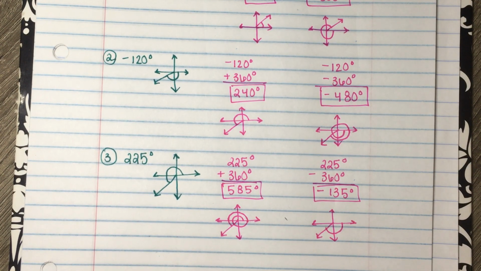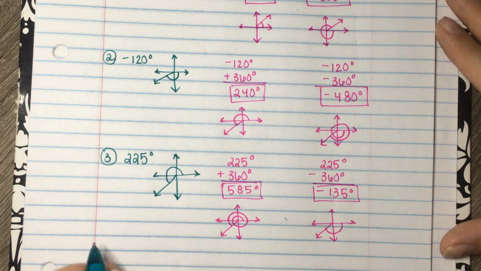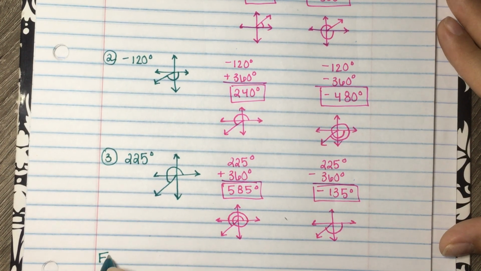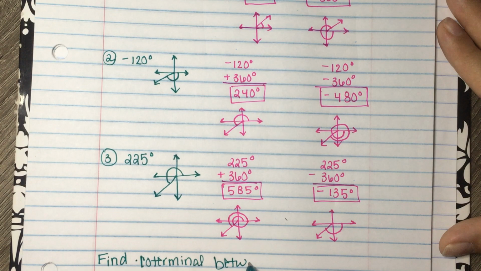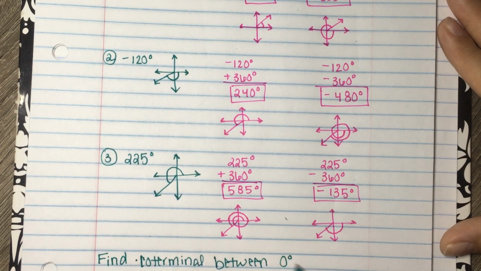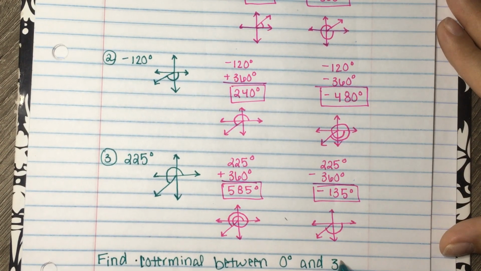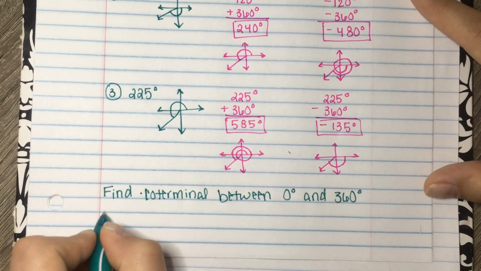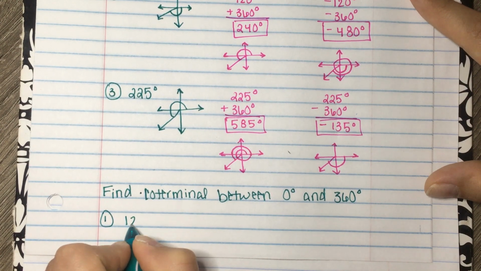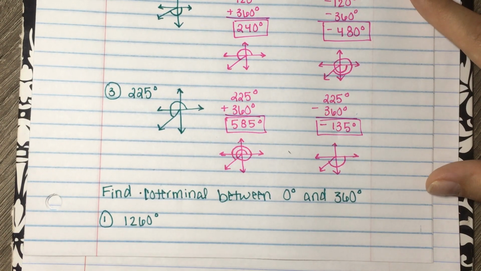All right, now they may look simple because I'm just adding 360 and subtracting 360, but you really need to know the definition of a coterminal angle because I could ask you for something different. Let's say I asked you, we'll just do one example like this just to illustrate the fact that the directions can be anything about coterminal angles. So I can ask you to find a coterminal angle between 0 and 360 degrees. So now I'm not asking you for a positive or a negative. I'm asking you for a coterminal between 0 and 360 degrees, and we'll do a really big angle, 1260.